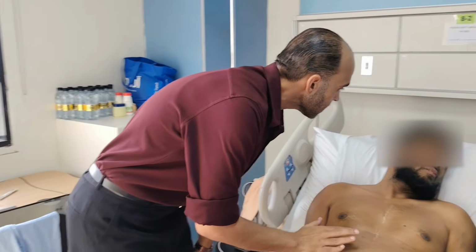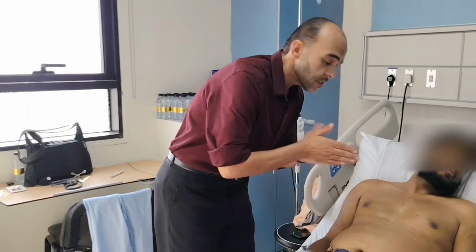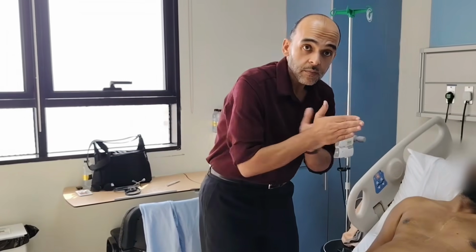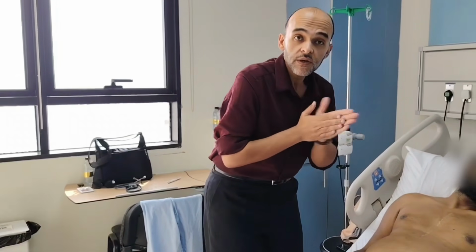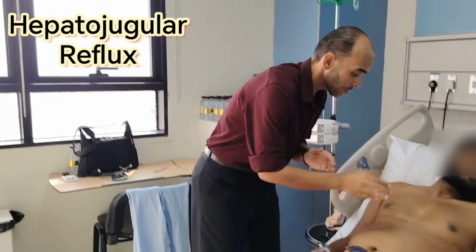Do you have any pain in your tummy? No. Okay, just warm your hand before touching the patient's right hypochondrial area in order to check for hepatojugular reflux.